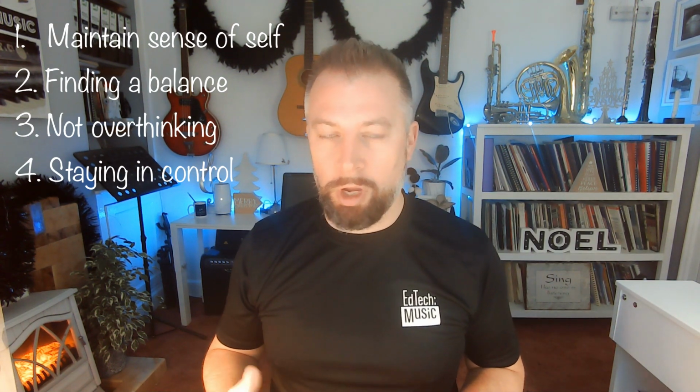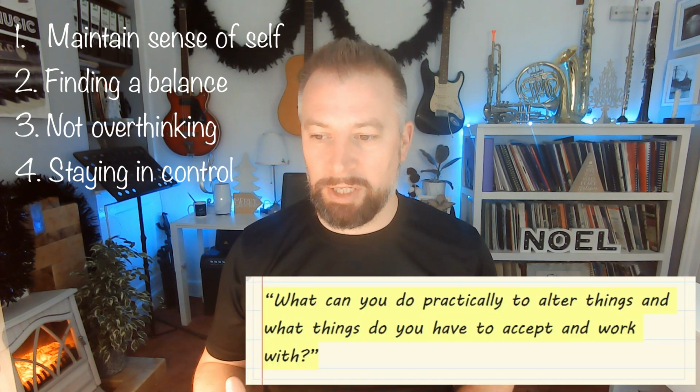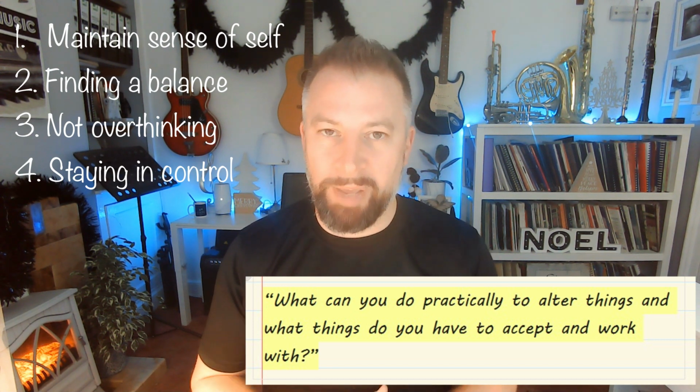And my last part of this is, as it says, staying in control, getting ahead of issues to plan well, build those mental models. It says, what can you do practically to alter things, and what things do you have to accept to work with? And I think this is particularly true, and I'll pick up on mental models in the future, because I think this is how experienced teachers can make things look really easy. It's because they've lived through all the different possible outcomes from each different situation in the classroom.